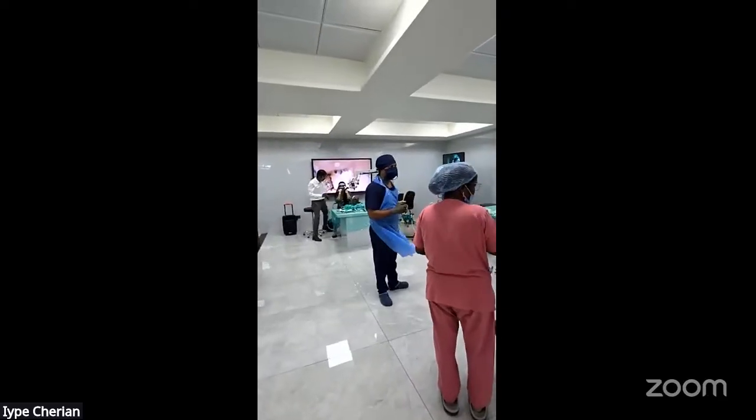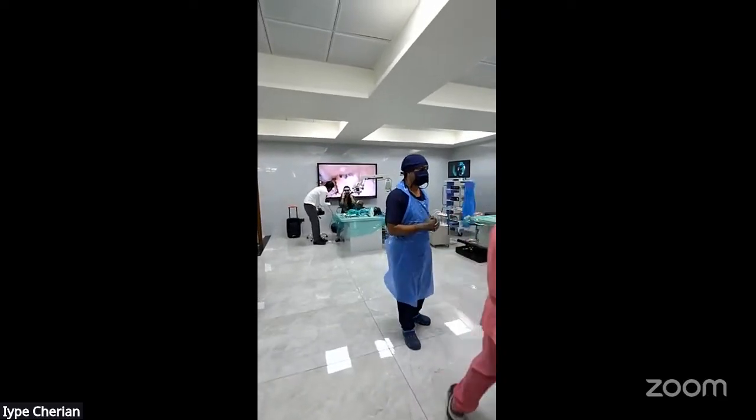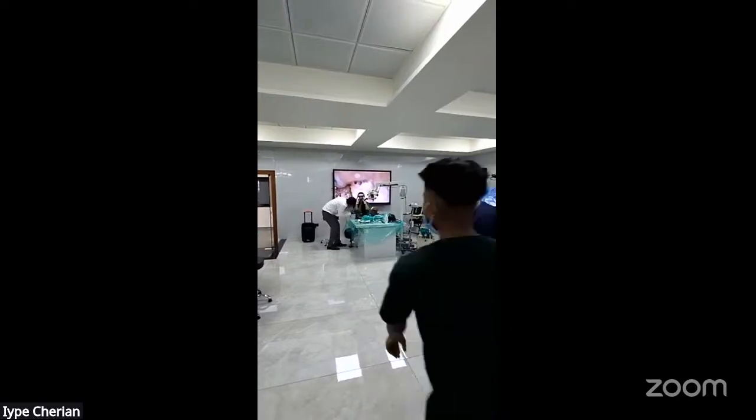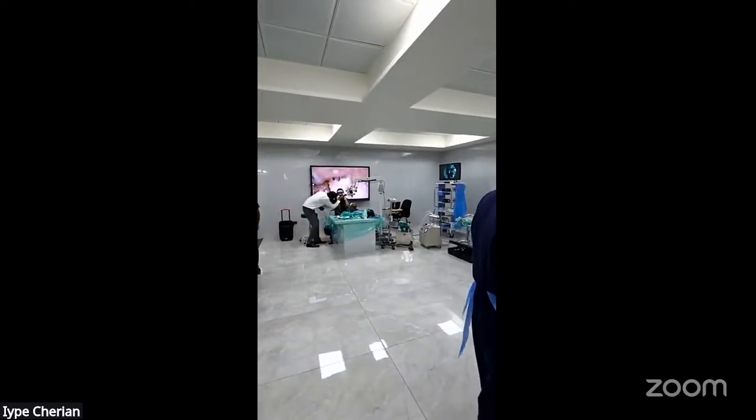Yeah. How long has that been going on? Like 6 months, a year? It's being inaugurated right now. It's inaugurated today. The Union Minister of Science and Technology is coming today and inaugurating the center. Oh, okay.